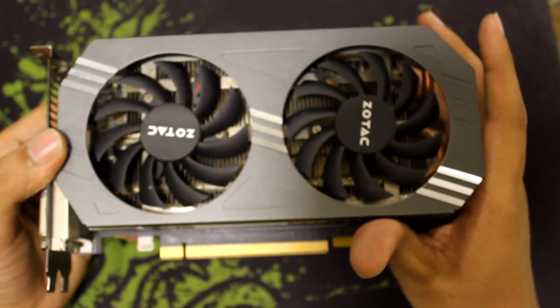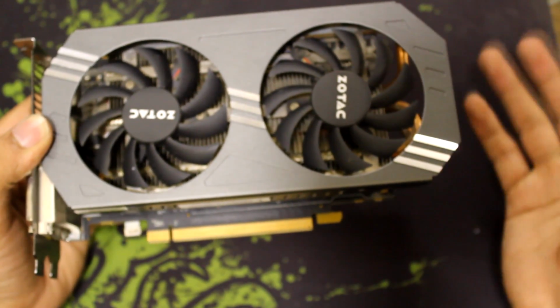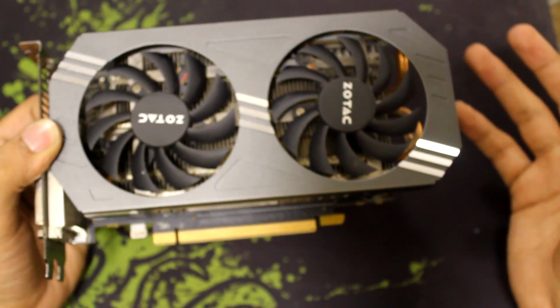Graphics cards have multiple uses. This particular one is a gaming graphics card, whereas for computer modeling you might need to use a different one.